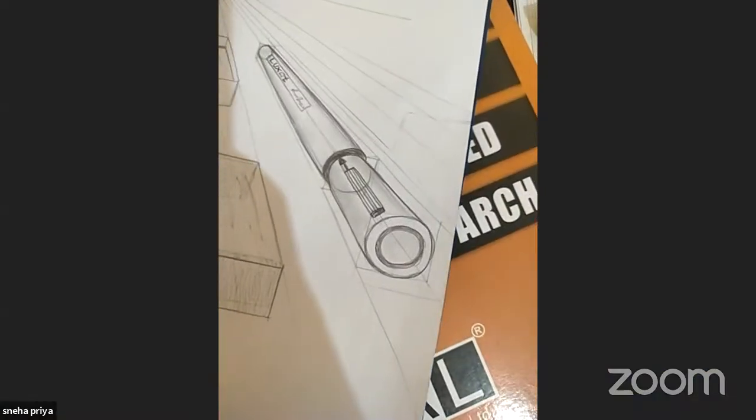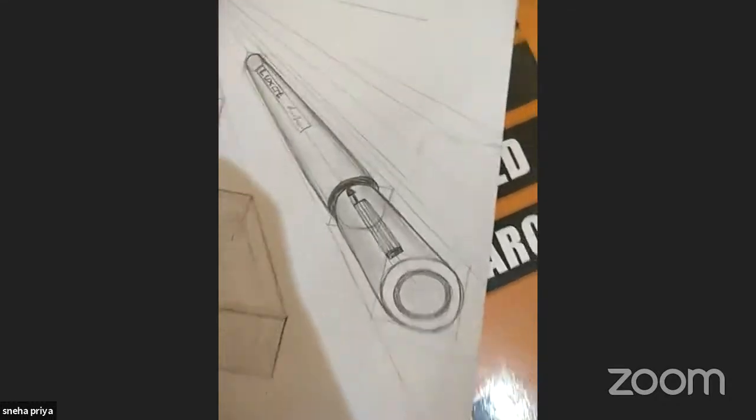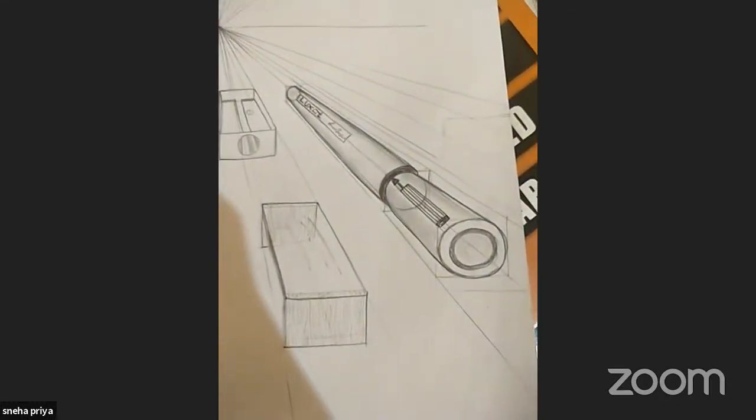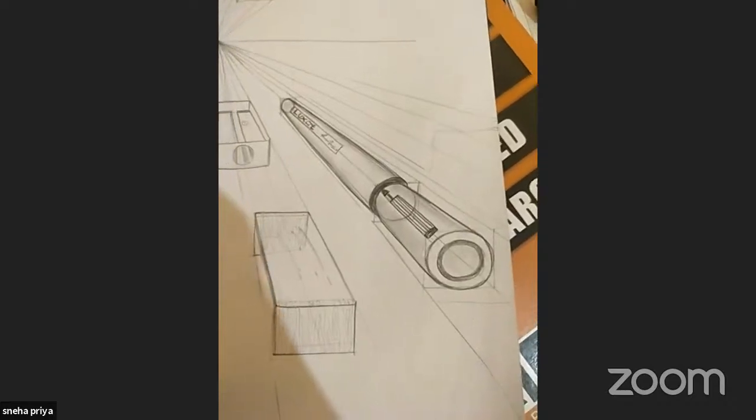Excuse me, ma'am. Yeah. Okay. Sneha. All right. Nice. That's a pen, right? Yes, ma'am. Okay.